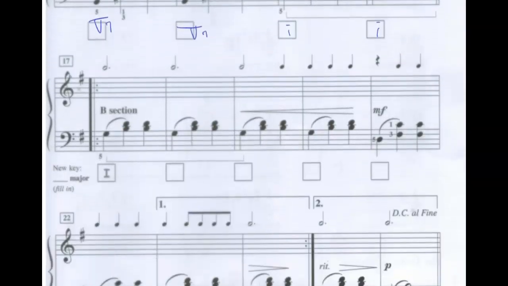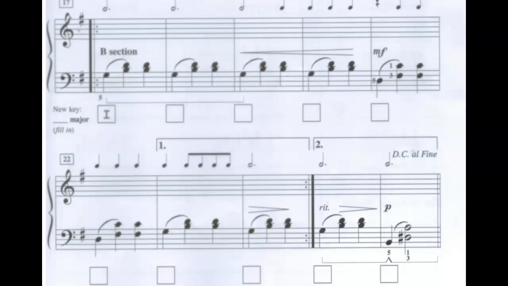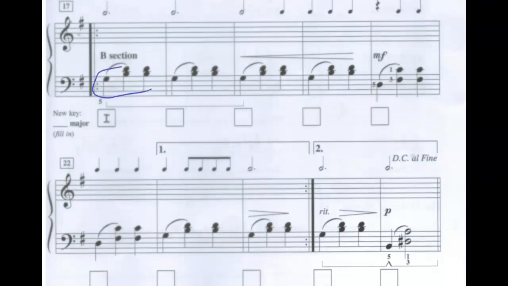And let's move down. And starting measure 17. Let's look at the left-hand section. This is the starting point of B section. Here we have new chord. What chord is this? This is G chord, right? This is G chord. And this is new key. So if this is one chord, G chord is one chord, this is G major. And notice the Roman numeral is changed into uppercase 1, 1, 1, 1, 1, right?